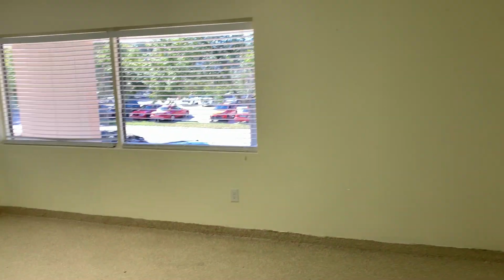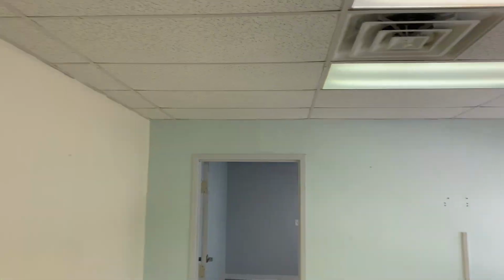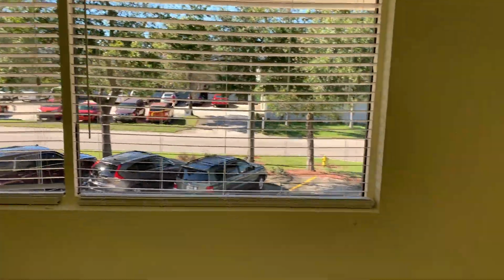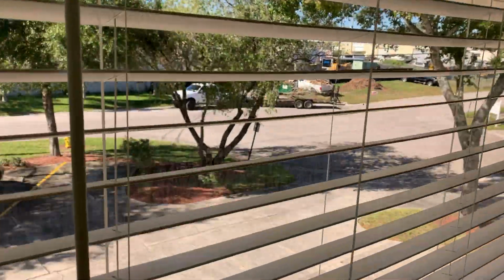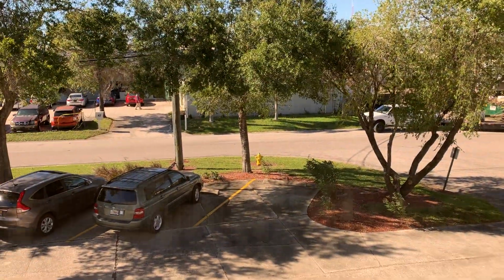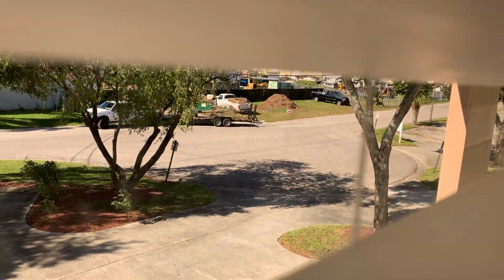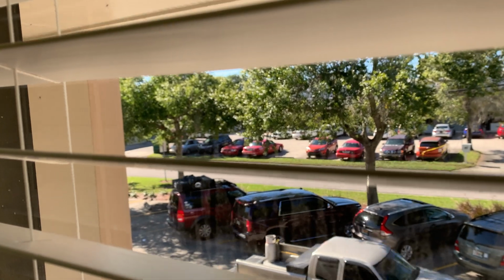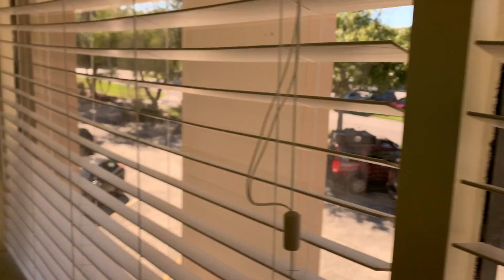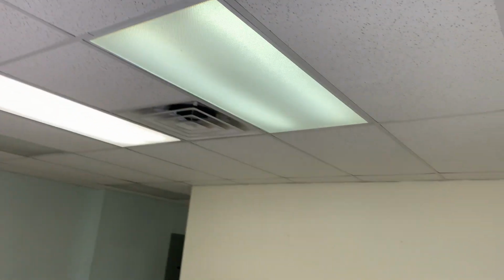Then we got this room out here, sort of a front room right here. We're on the 2nd story of a 2-story building. Here's the view out of this window. It's just overlooking the parking lot in front of the building, the side street that the building is on, whatever. So yeah, just very basic corporate office space. And we come into this room here.